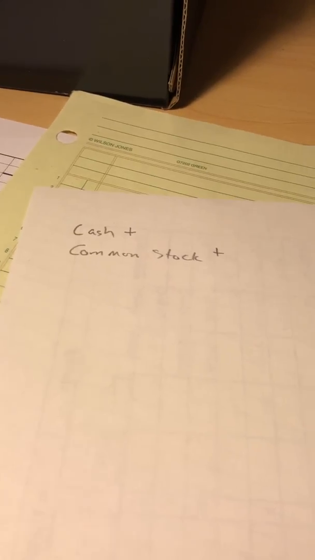Next, we want to look at how those accounts are being affected. Is cash going up or down? Cash is going up, and common stock is going up. Both of them are going up because before this, they had nothing in their accounts. So the effect is that they're now increasing.